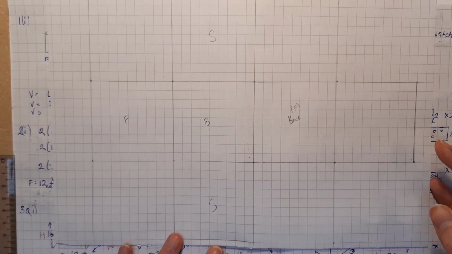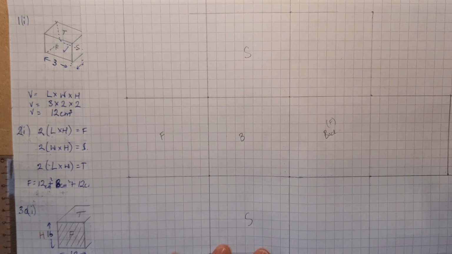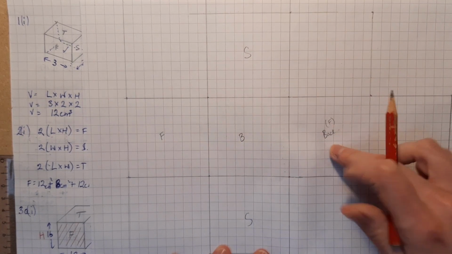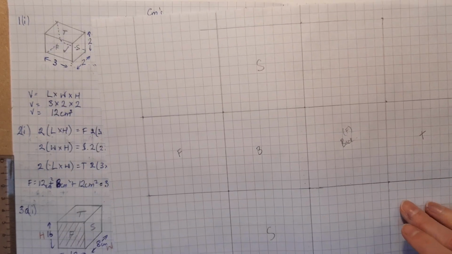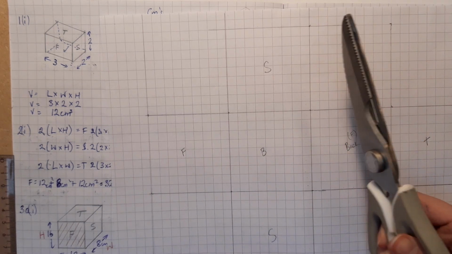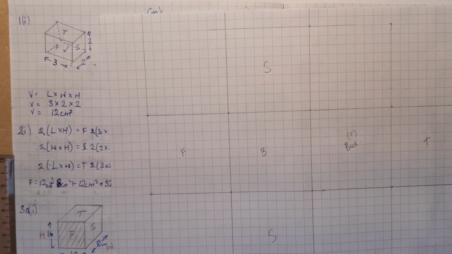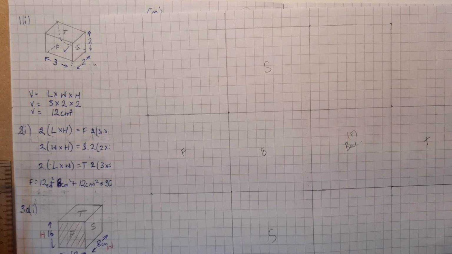So hopefully you can see on my page, it kind of looks like a cross. There are 6 boxes. I've yet to label the last one, which I'm going to call the top. And what I'm going to do now is I'm going to grab my scissors. I'm going to cut around the outside. Okay, and I'll have my net at that stage.